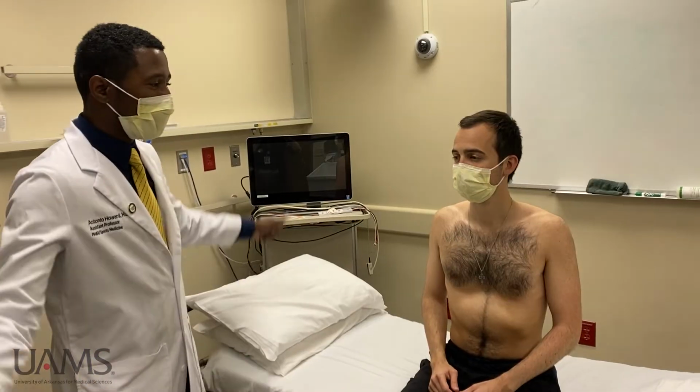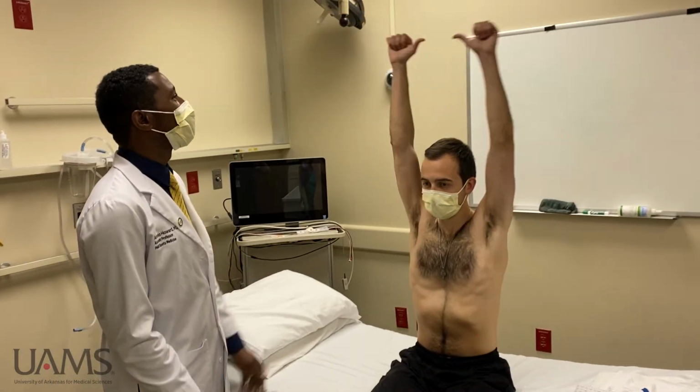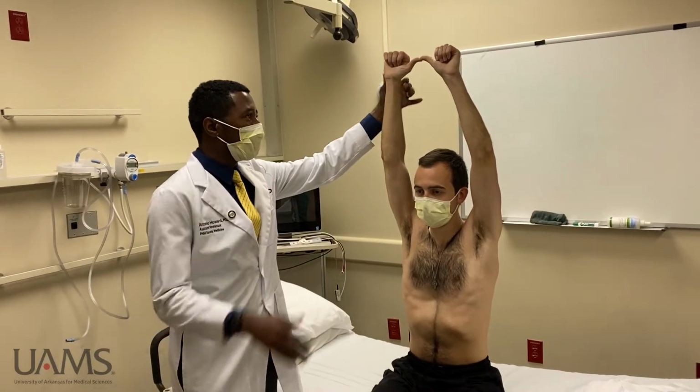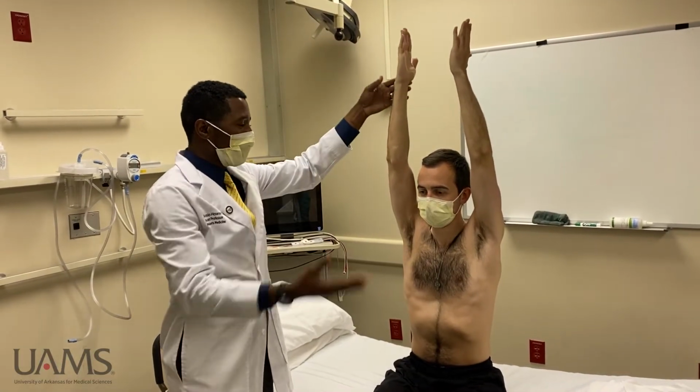Checking range of motion about the shoulder, it's important to know what the normal ranges of motion are. Full abduction will have the patient touching their thumbs at the top of the head. Good. This is also the position of full forward flexion. Turn your palms up and then lower them.